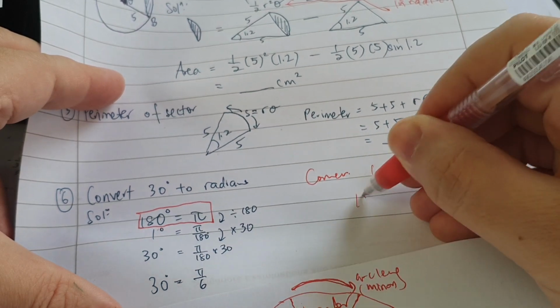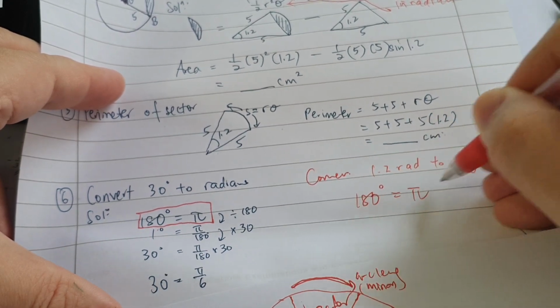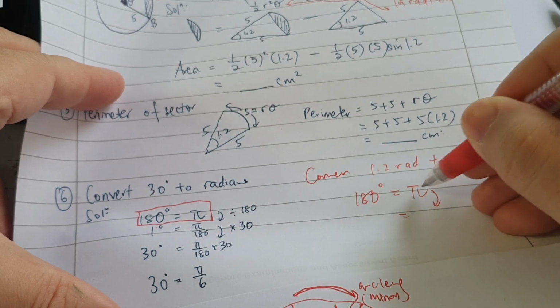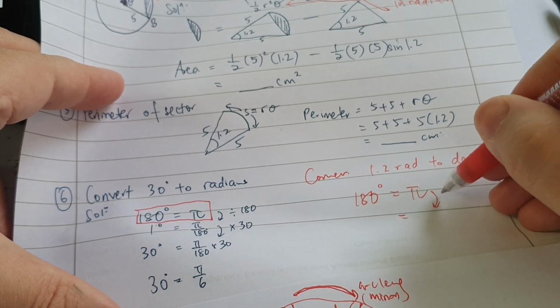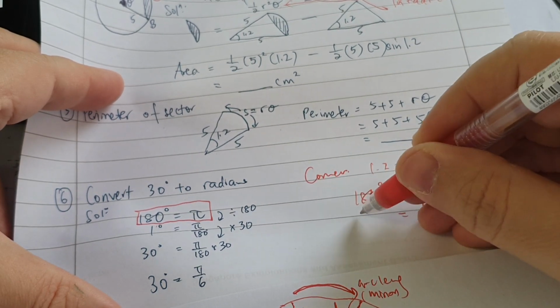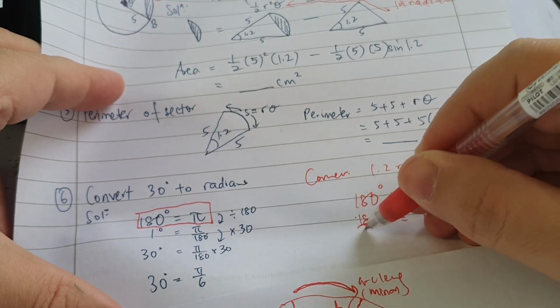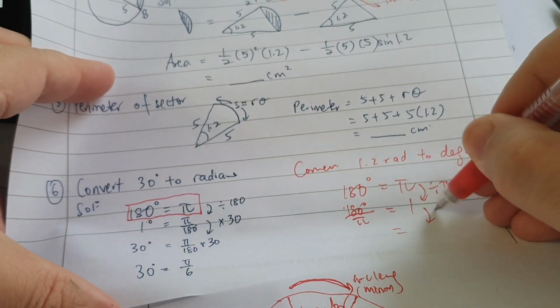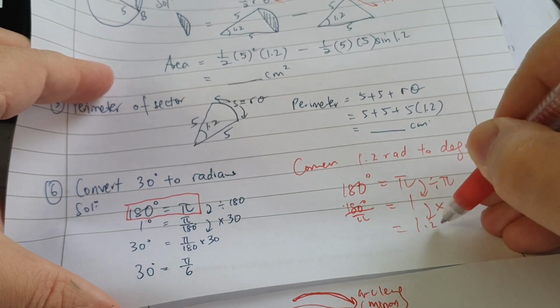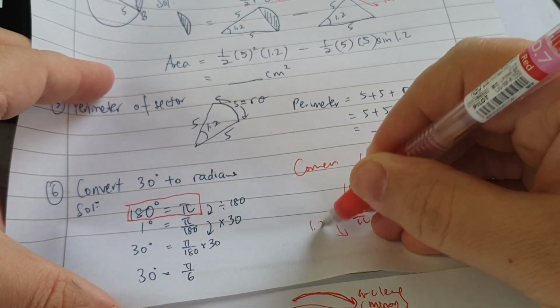Don't care about all this. You write down what you know first. Then you want 1.2. You find 1 unit first. You must do things systematically. Many of you don't do things systematically. That's why you find life so difficult.